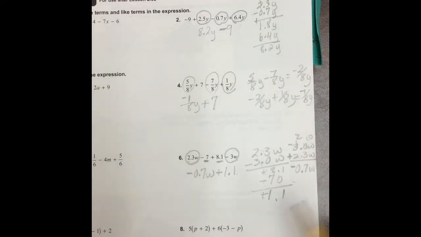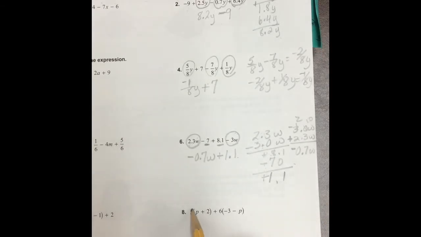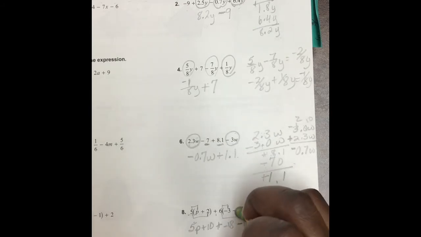Now, let's take a look over here. Here we have a distributive property. 5 must be distributed to P and to 2, and 6 is distributed to -3 and to -P. So that's where we began. This is multiplication. It will occur first. 5 times P is 5P, plus 5 times 2 is 10, plus 6 times -3 is -18, okay? And then minus 6 times -P is 6P, okay?